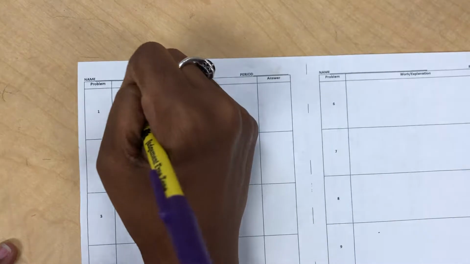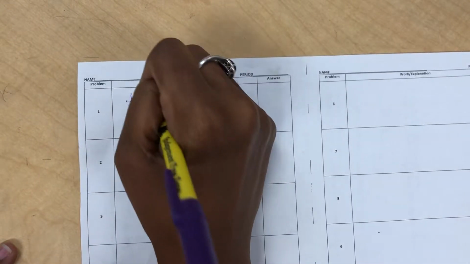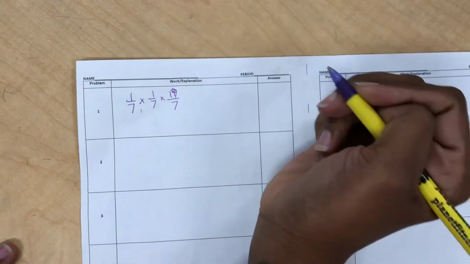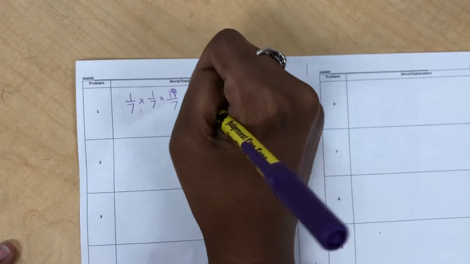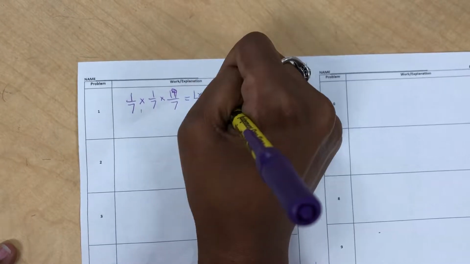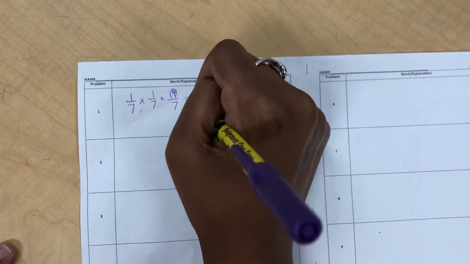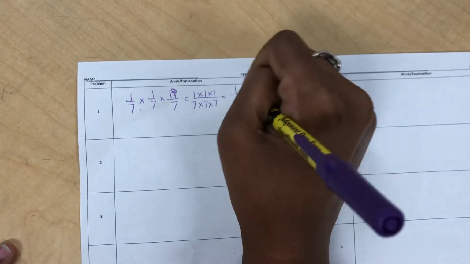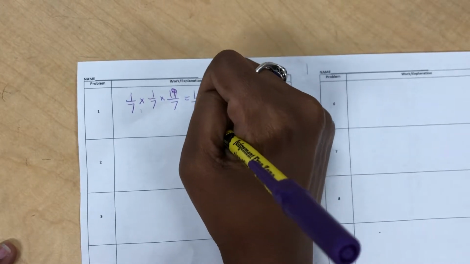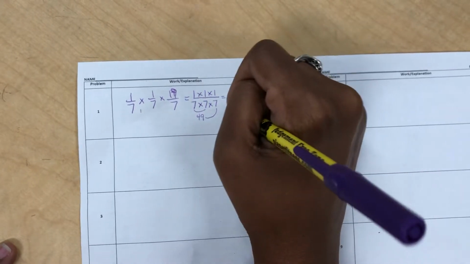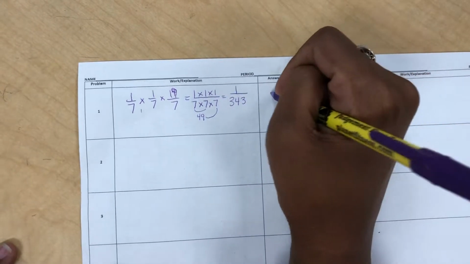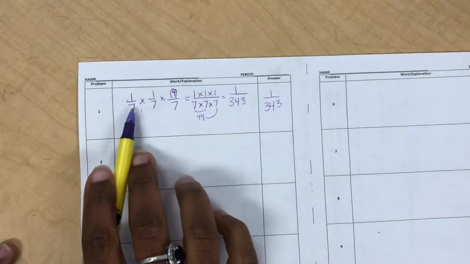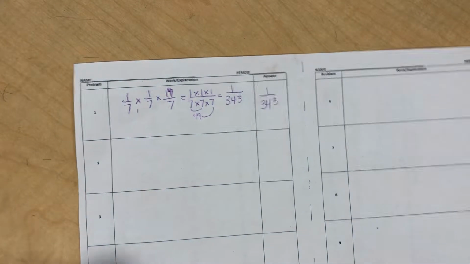So I'm going to do 1/7 times 1/7 times 1/7. And so then I know that 1 times 1 times 1 is going to be my numerator, and then 7 times 7 times 7 would give me my denominator. 1 times 1 times 1 gives me 1. 7 times 7 gives me 49, and then 49 times 7 gives me 343. So then my answer will be 1/343. That exponent meant that I had to multiply the 1/7 3 times.